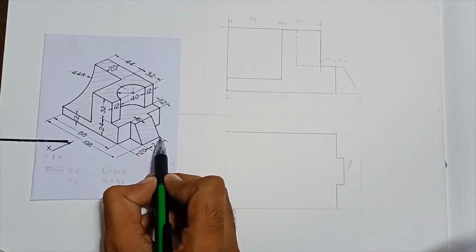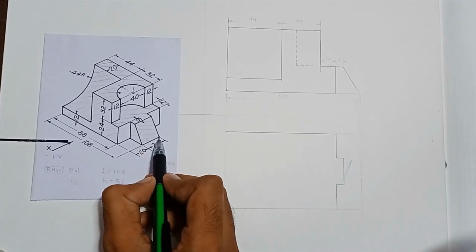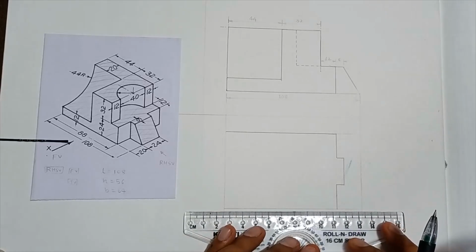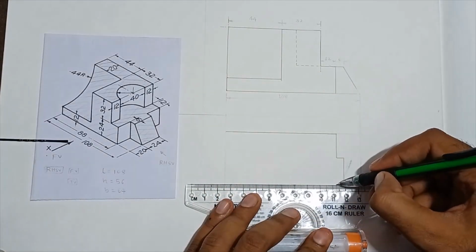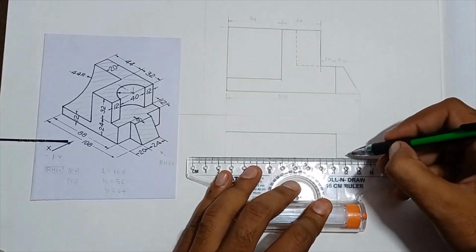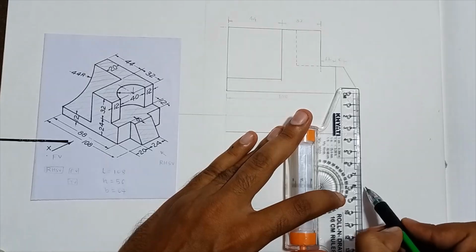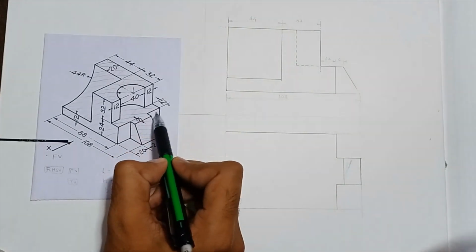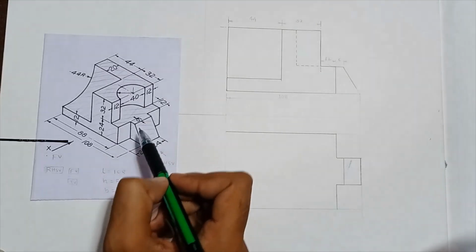So it would be up to the maximum dimension of the object. So let's draw that. Right, so we have drawn this side of the boundary of the top view.